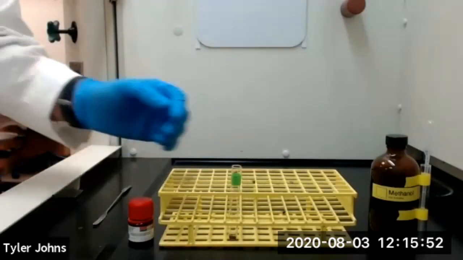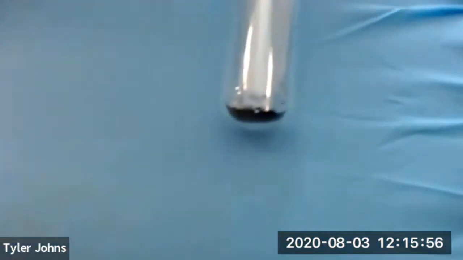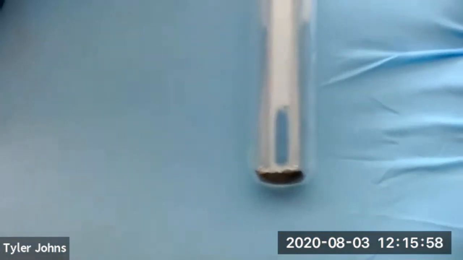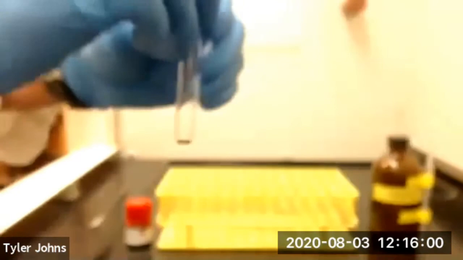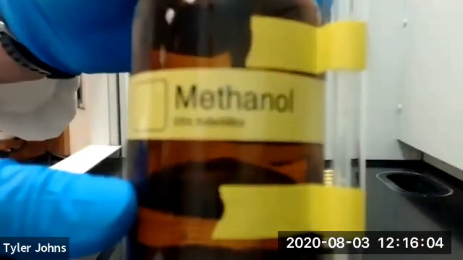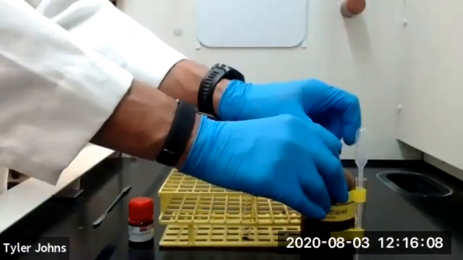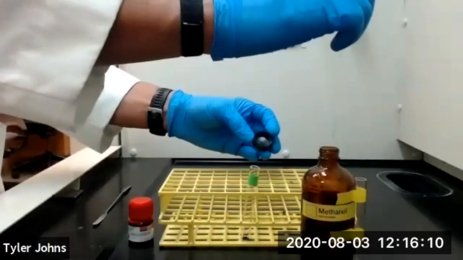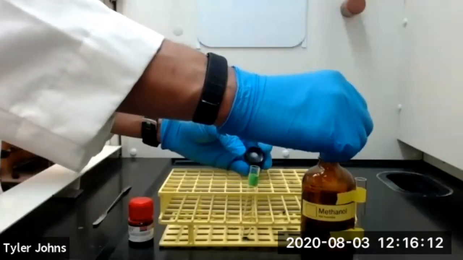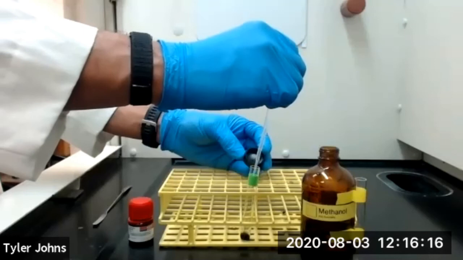I've transferred 25 milligrams of our tetraphenyl cyclopentadienone to our test tube. We're now going to add 1 milliliter of our methanol to our test tube with our tetraphenyl cyclopentadienone, and then we'll shake the test tube for 60 seconds.